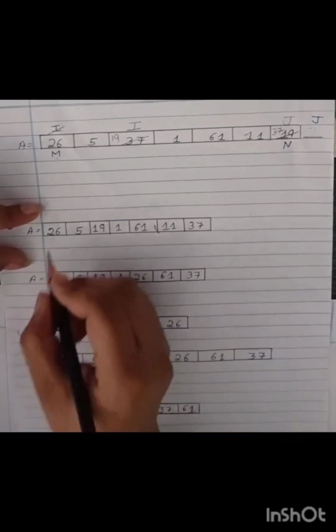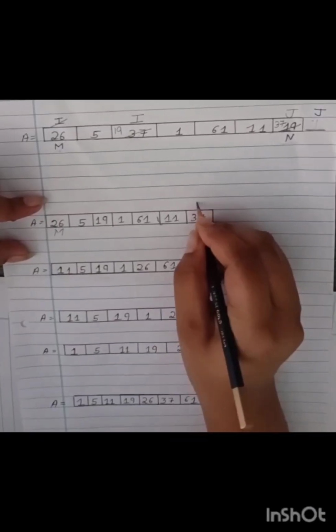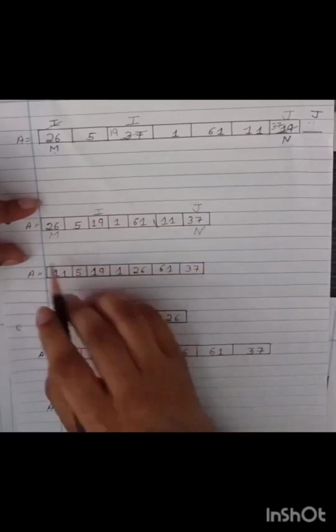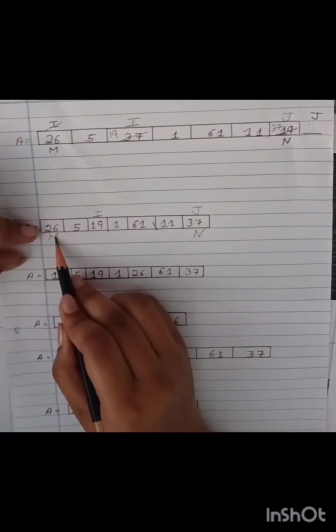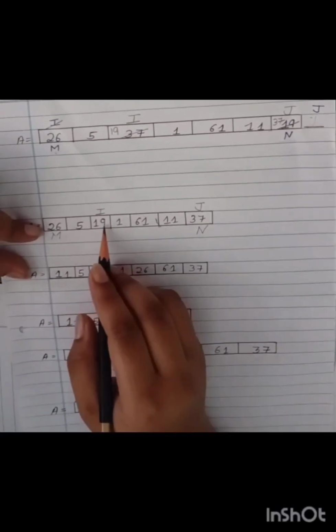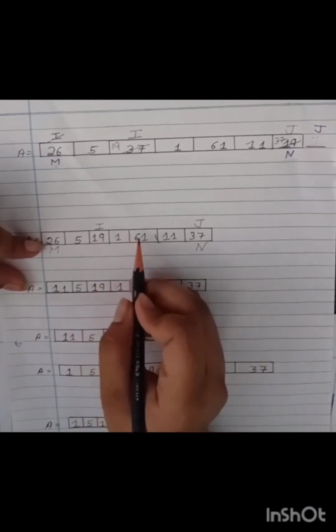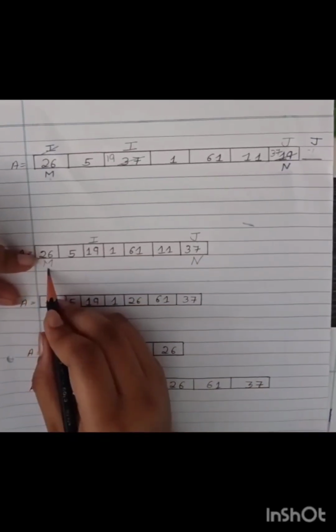So again we have to check. So here is our m, here is our n, here is our j, and here is our i. And now again we have to check whether the value at i is greater than or equal to the pivot or not. So here we check, 16 is less than 26. Now we have to check the next value. So 61 is greater than or equal to 26.